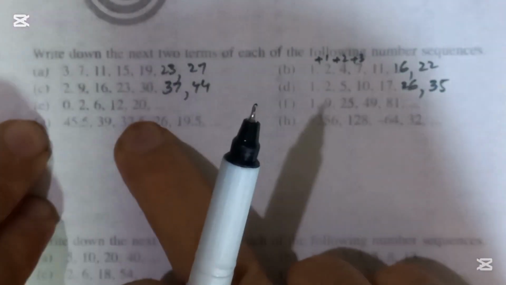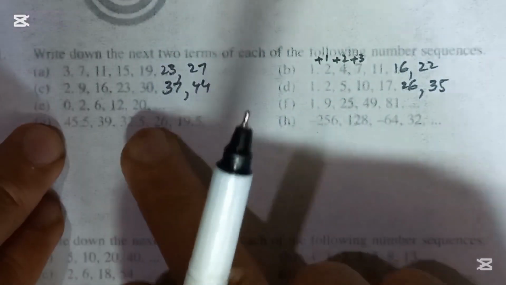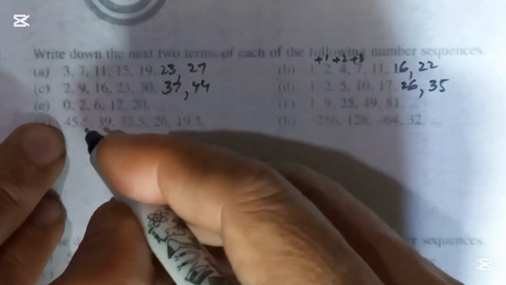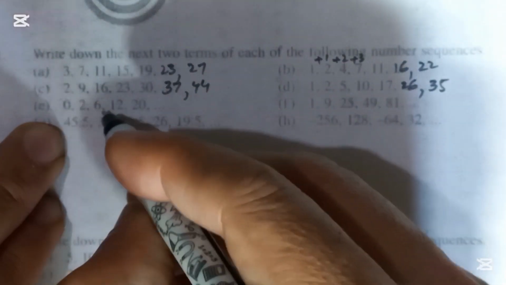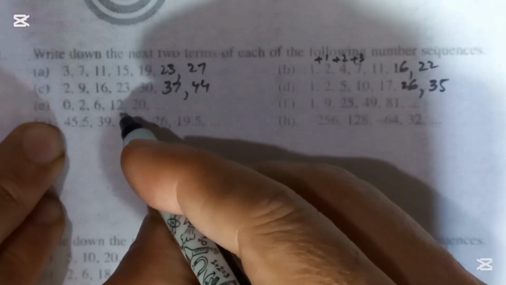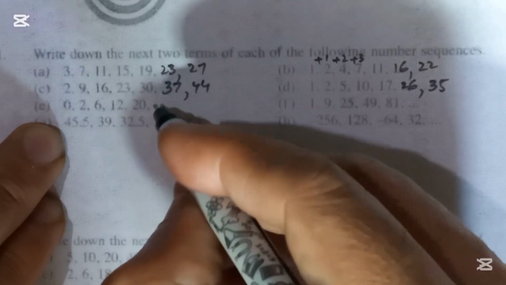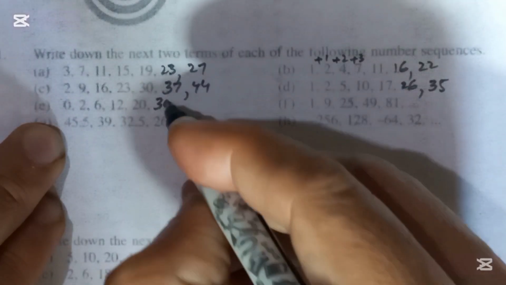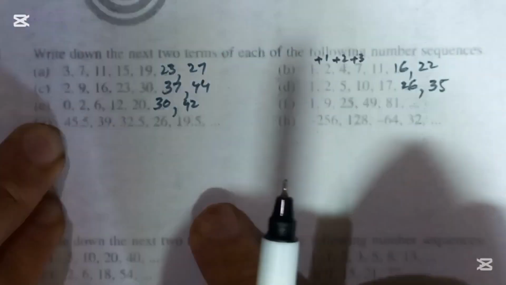In E part, you can see the rule is adding even numbers, consecutive even numbers, because plus 2 will make the next term, plus 4 make the next term, plus 6 make the next term, plus 8 makes the next term, then plus 10 will make the next term, then plus 12 will make the next term.